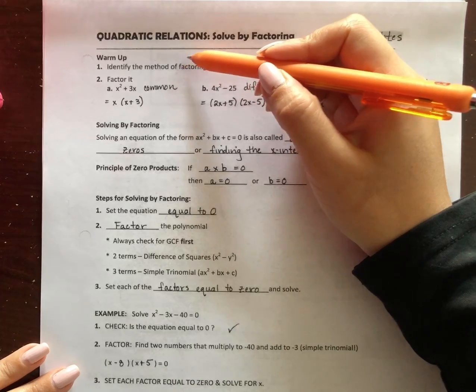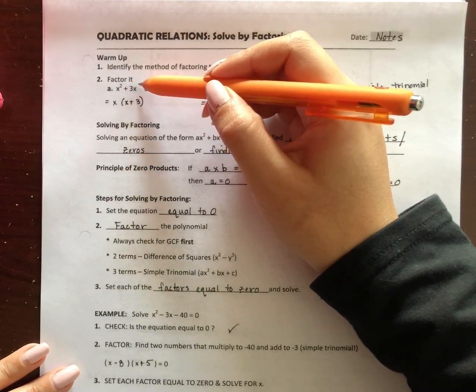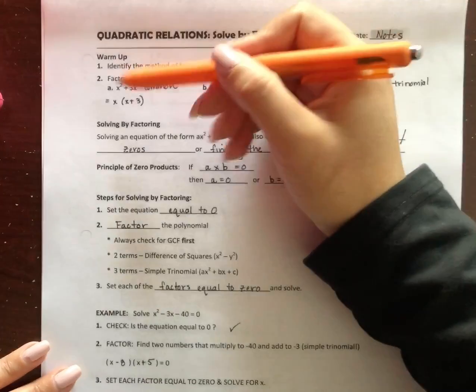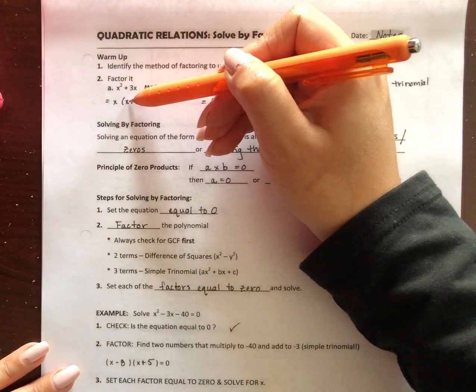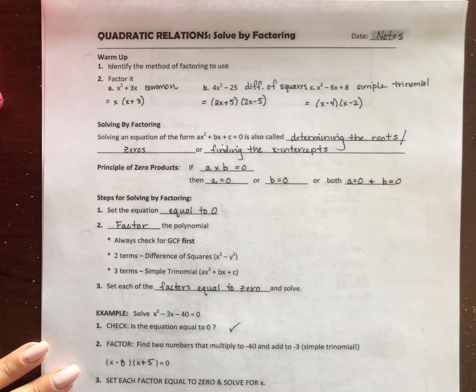Identify the method of factoring to use. Factor x squared plus 3x. We can definitely common factor x out of both. So I place my x and I start my bracket. x squared divided by x gives you x. 3x divided by x gives you 3. And you finished factoring.